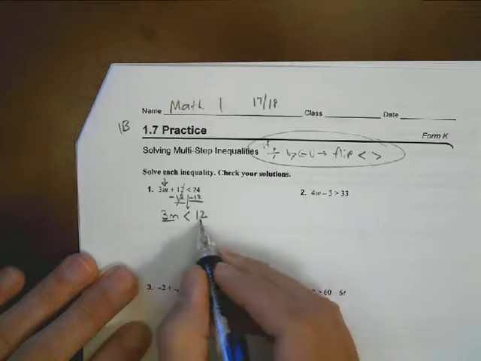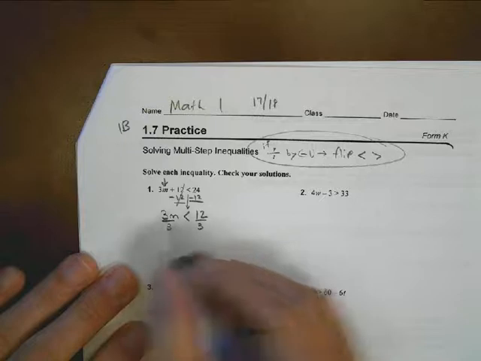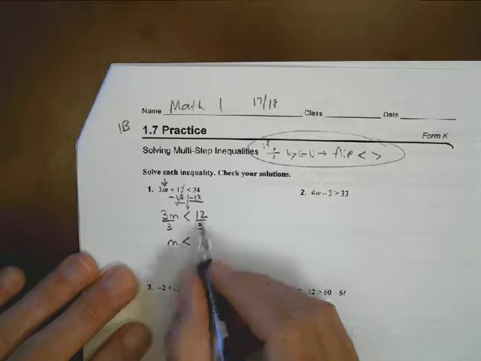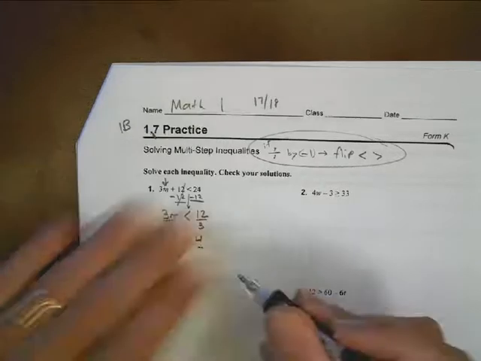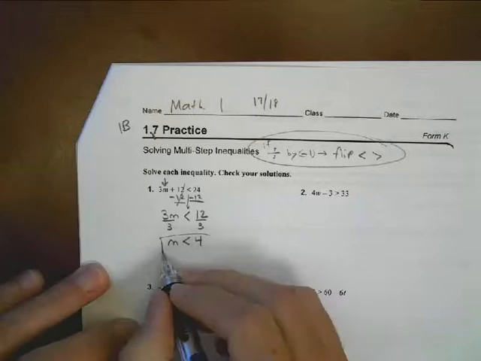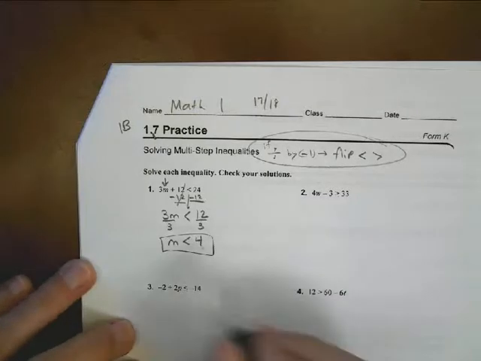Now I need to divide both sides by 3 to get the m by itself. It's a positive number, so I don't have to worry about this little rule. Everything stays the same. So 12 divided by 3 is 4. And I'm all done with number 1. Just like that. That's all there is to it.